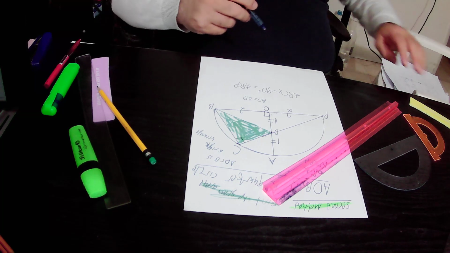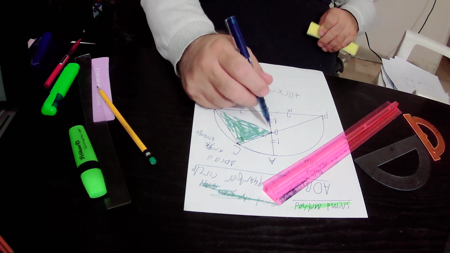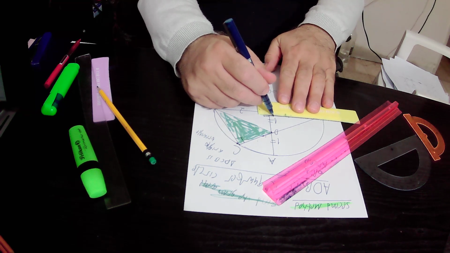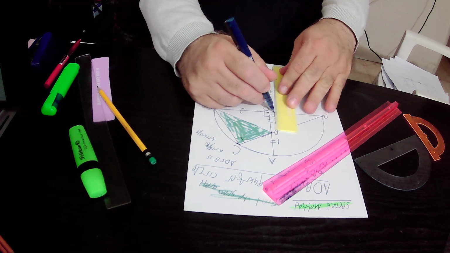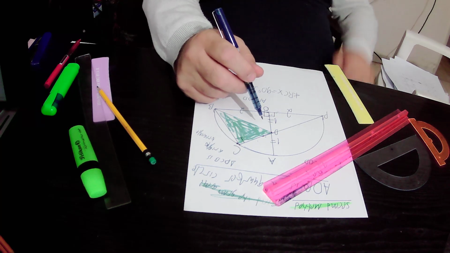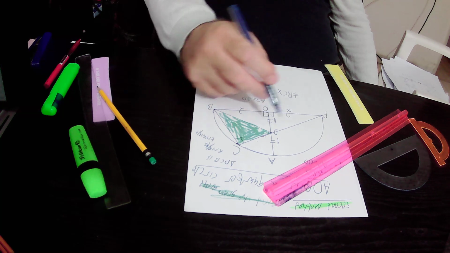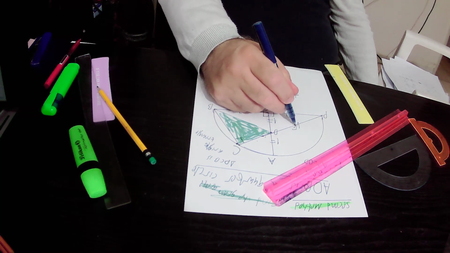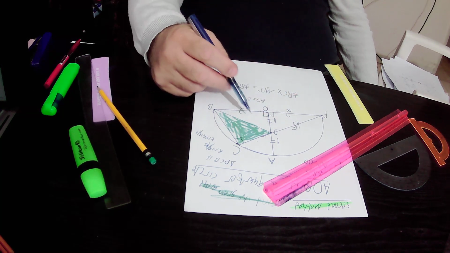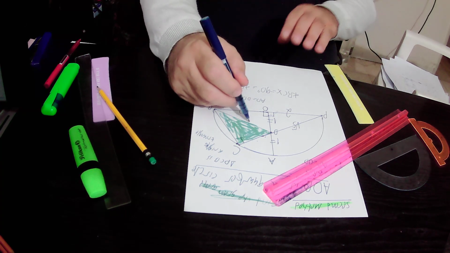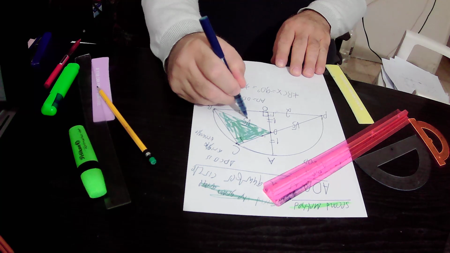We have already found out in the first method that angle DOP equals 90 degrees. We have already found out that in the right triangle POD, the hypotenuse PD equals the square root of 5 units, and that in the right triangle DOB, the hypotenuse DB equals the square root of 5 units.